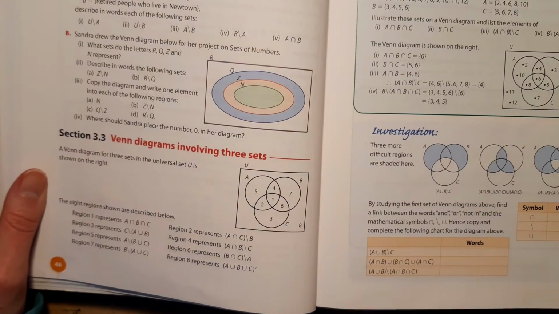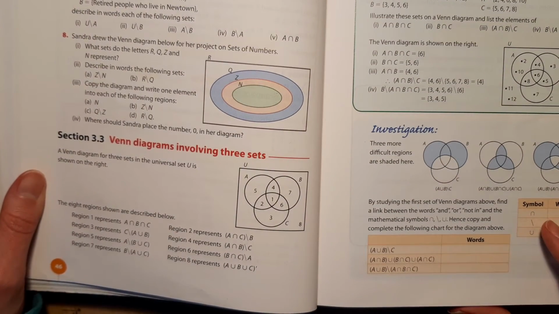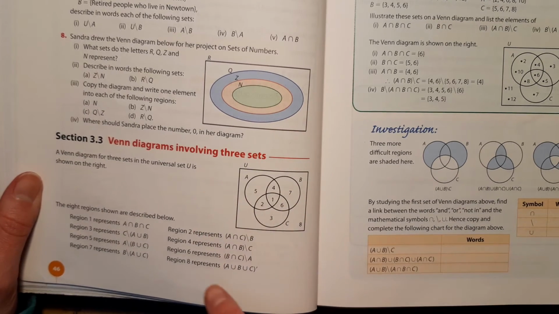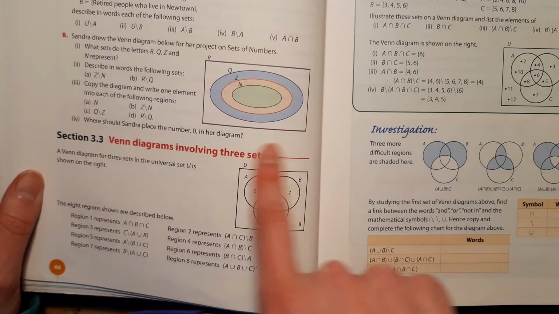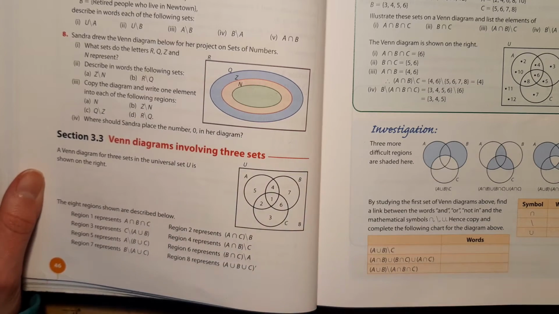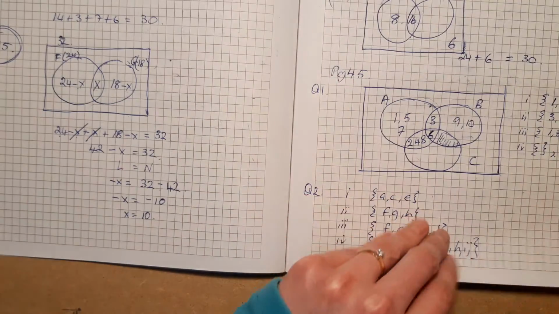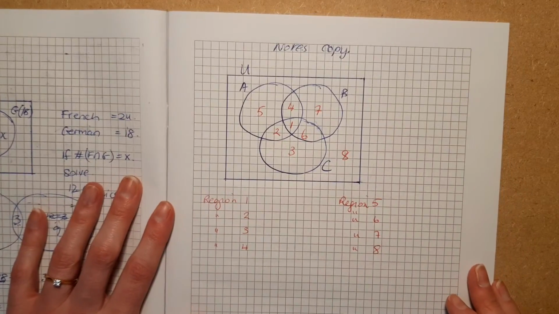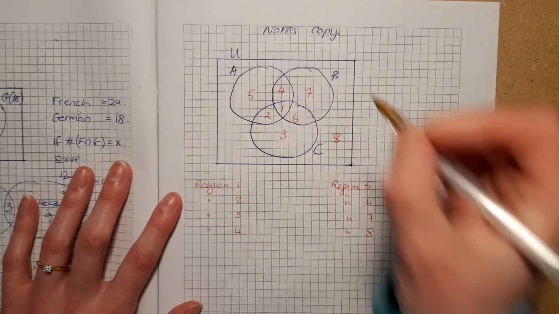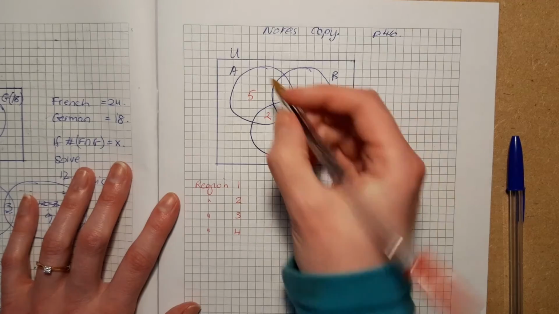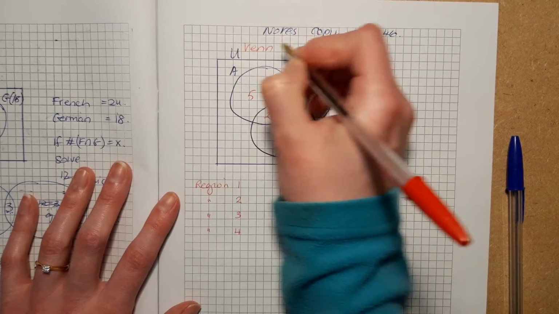But I want to explain the intersection of 3 sets. So Venn diagrams involving 3 sets. You're going to take out your notes copy now, and I'm going to talk you through this, but you're going to take it down in your copy also. So that diagram is on page 46, and in your copy, you're going to draw it out. Okay, so notes copy, and this is page 46. And your title for this is Venn diagrams involving 3 sets.